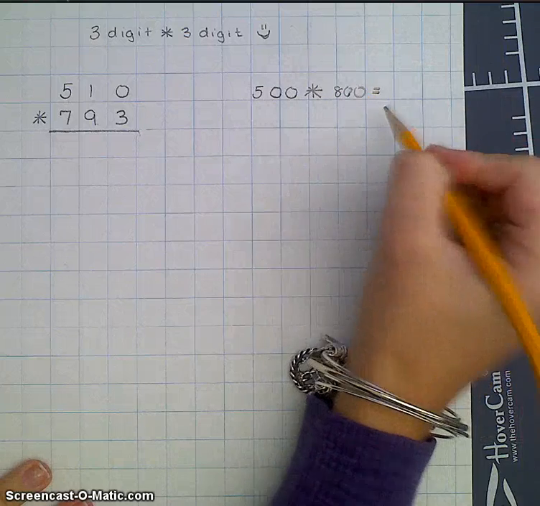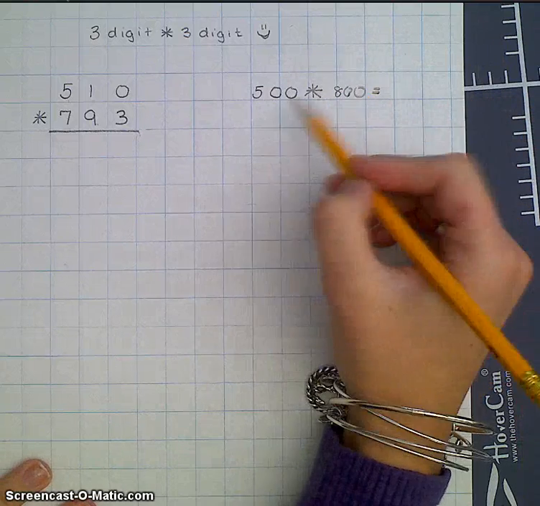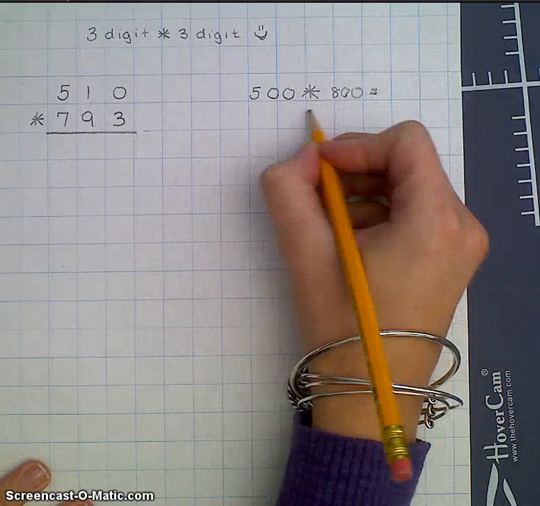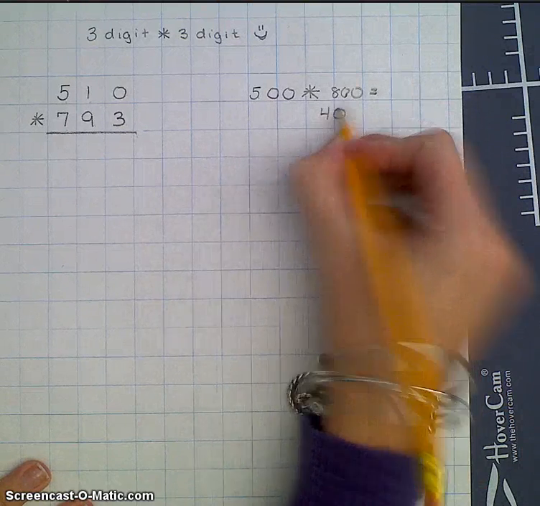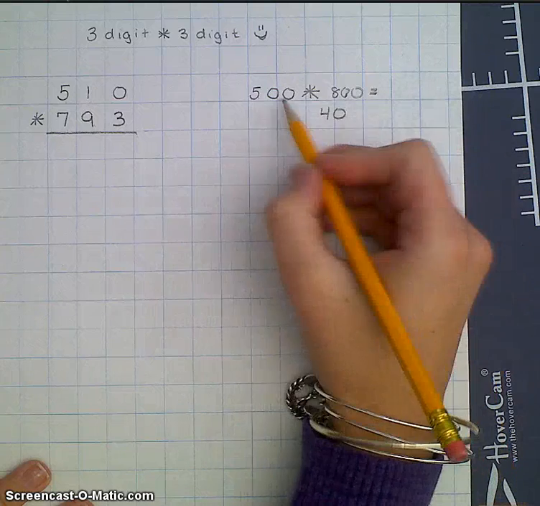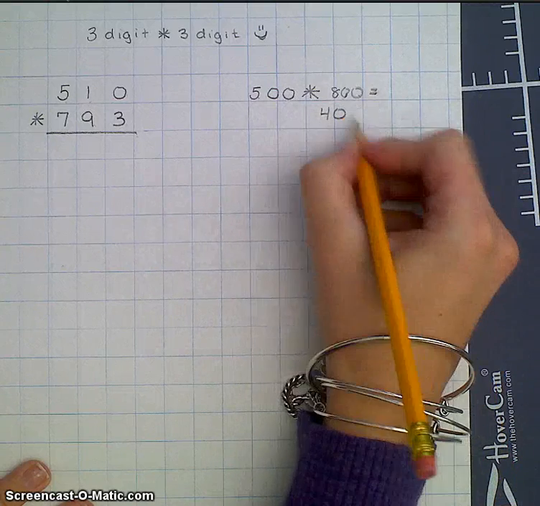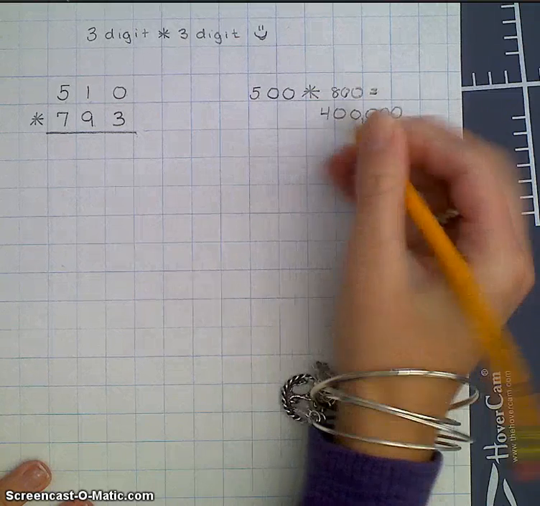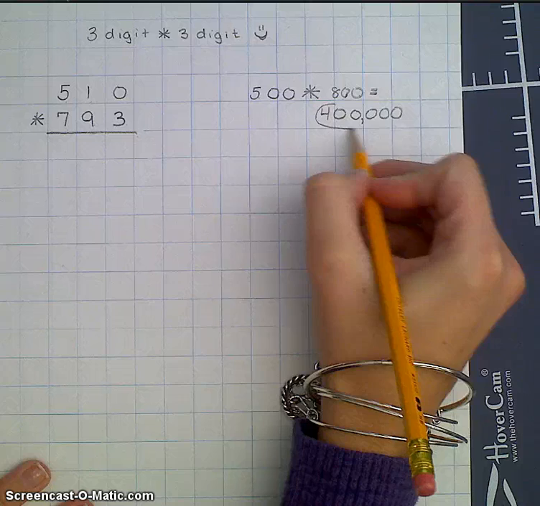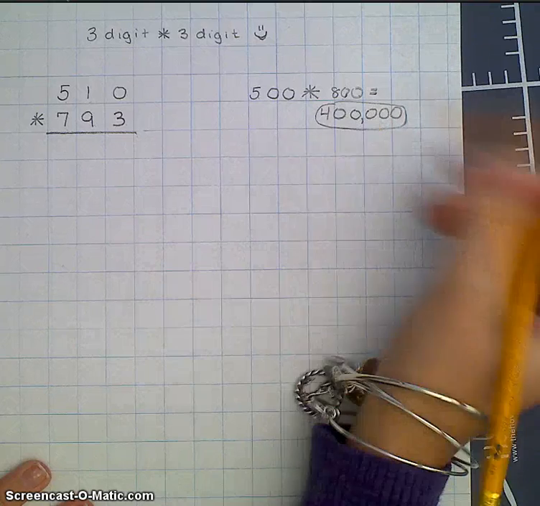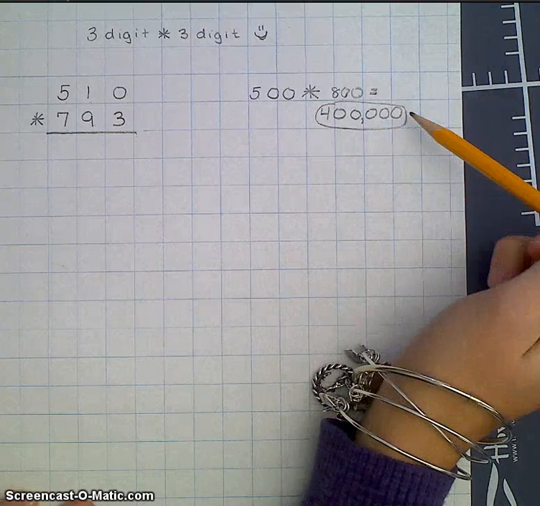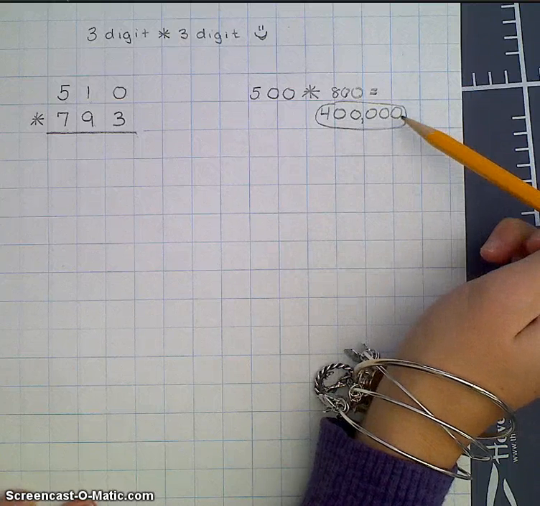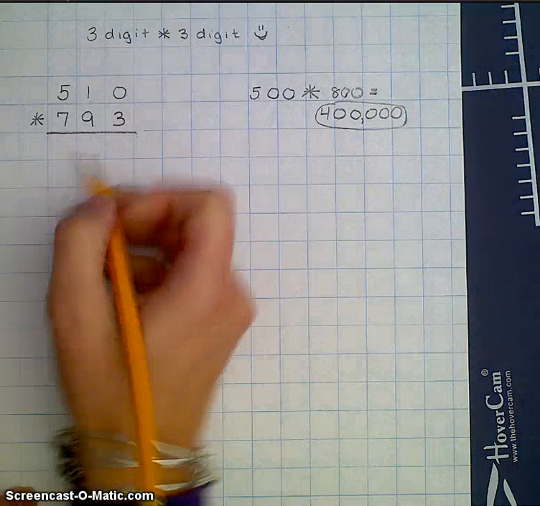Alright, let's finish up this estimate. So to get the answer, let's use the quick trick. 5 times 8 is equal to 40, and let's count how many zeros our product needs. 1, 2, 3, 4. Perfect. Put a comma in. So our answer should be somewhere around 400,000. Another way to look at it is that our answer should be in the hundred thousands place. Okay? Let's start the problem.